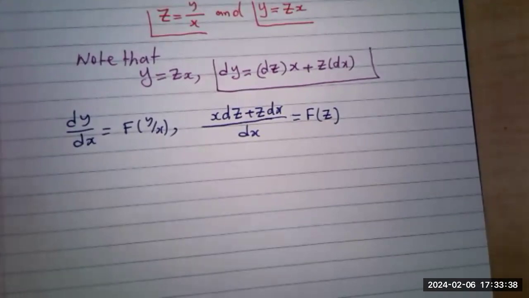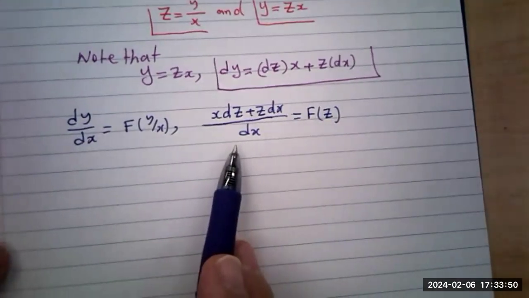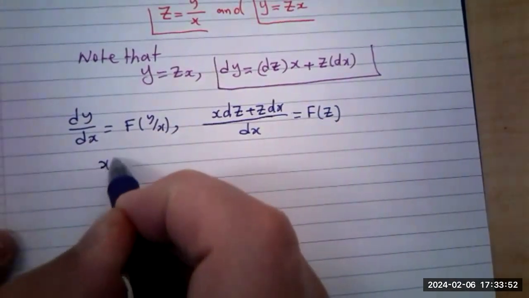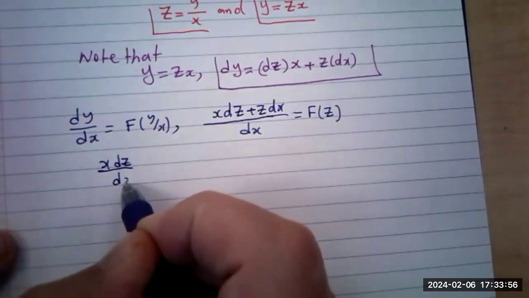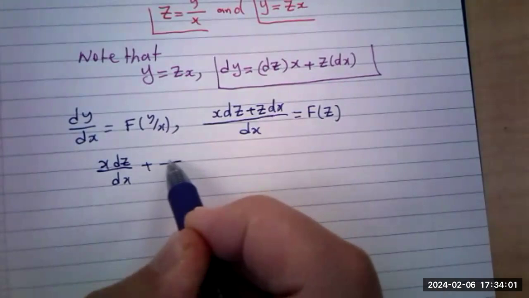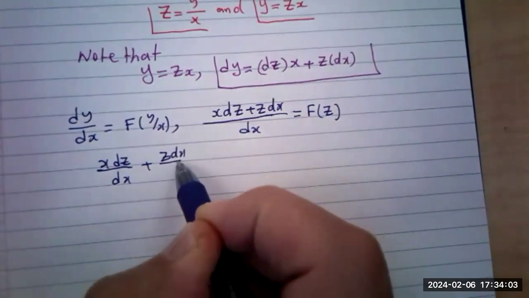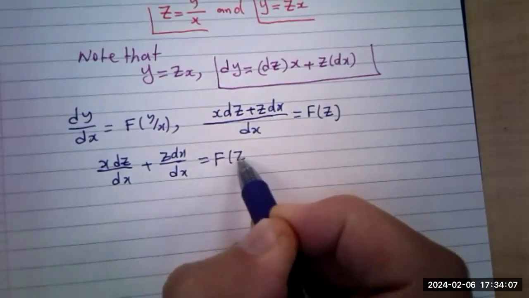Any question? I just substitute. So what I'd like to do is write it down as an equation with separable variables. A little bit of algebra: I'm going to break these fractions first. So this is going to be x dz over dx, plus what? Plus z dx over dx is equal to f of z.